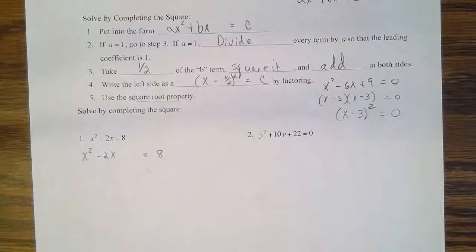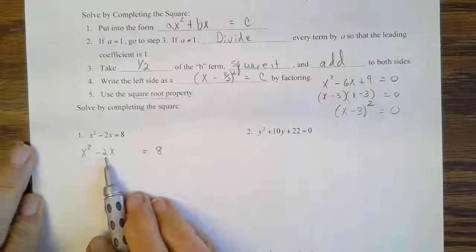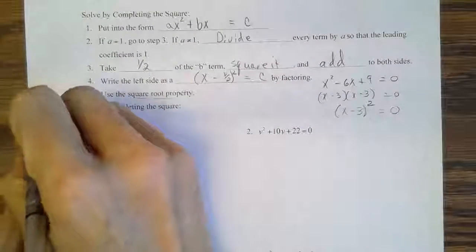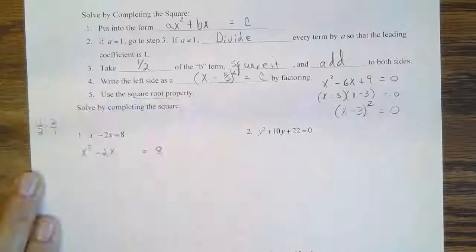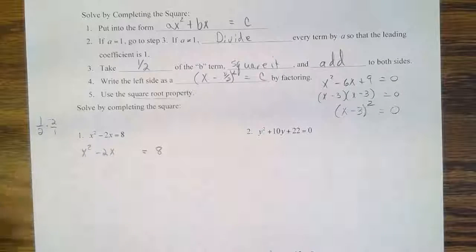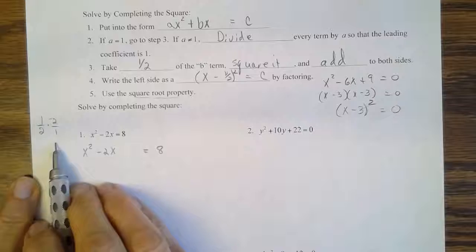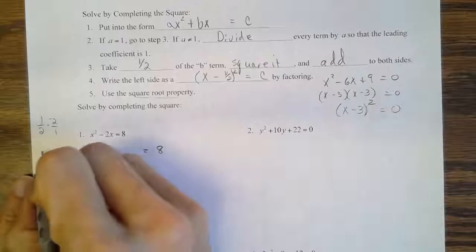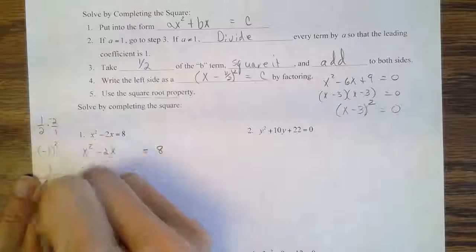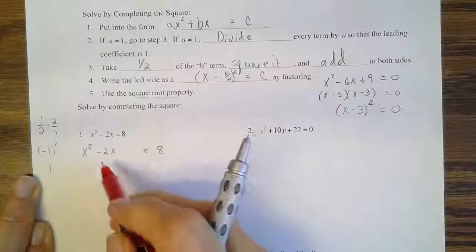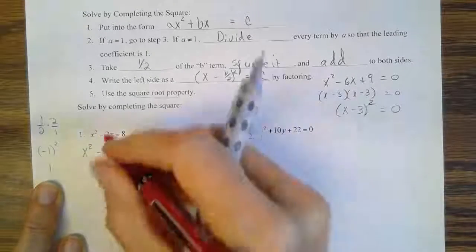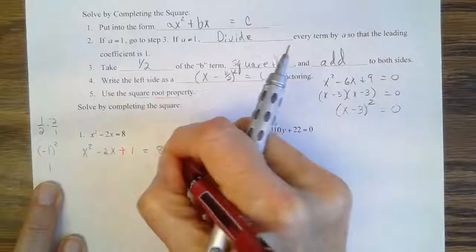Now, in order to complete the square, I want to take half of 2. Now, if you have to write this out on scrap paper, it's actually half of negative 2, by the way, because that actually is a negative 2. I don't really care that it's negative because I'm going to square it, so whatever sign it is, it's going to be positive anyway. So 1/2 of negative 2, or 1/2 times negative 2 over 1, is going to give me a negative 1. Negative 1 squared is 1. So half of 2 is negative 1. Negative 1 squared is 1, so I'm going to add 1 to both sides.